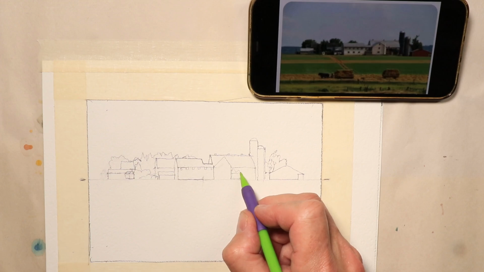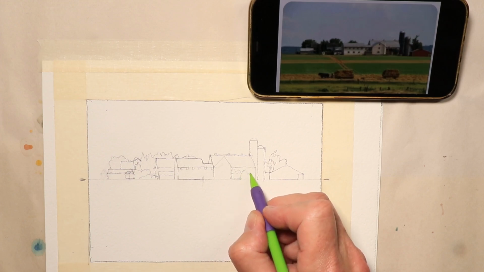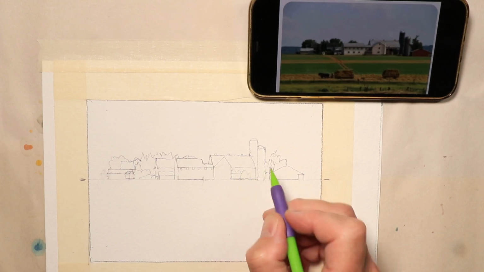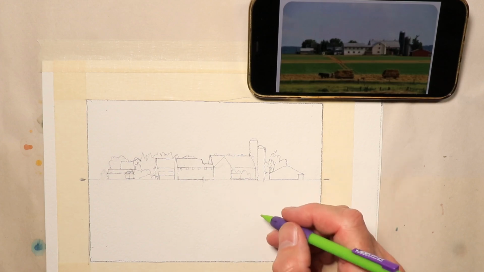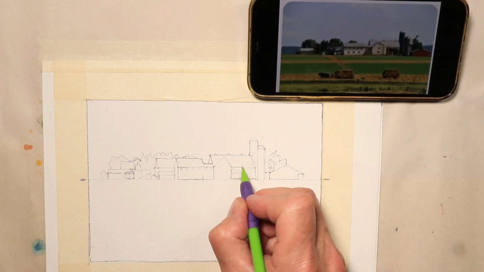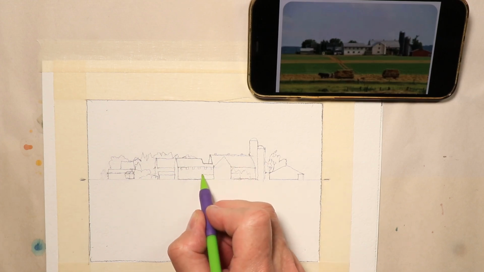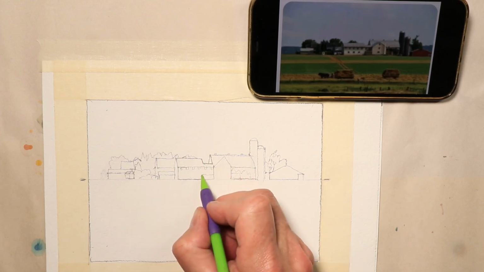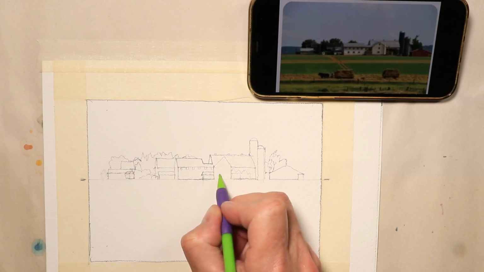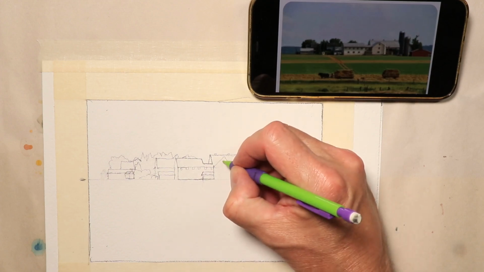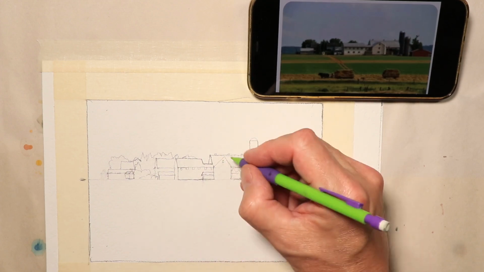It looks like there are some bushes over here. And it looks like there's another attached building here. And then we have 3 windows here.